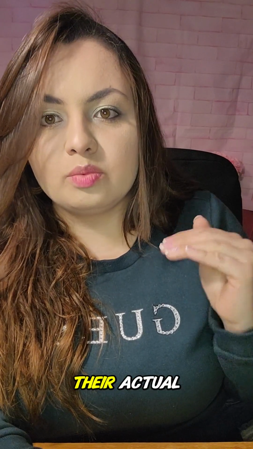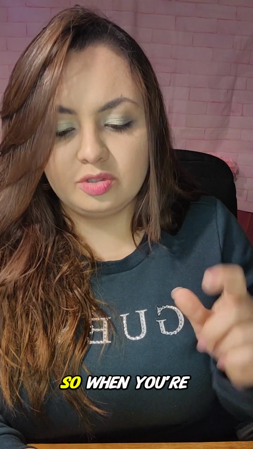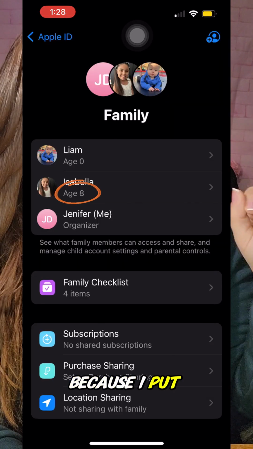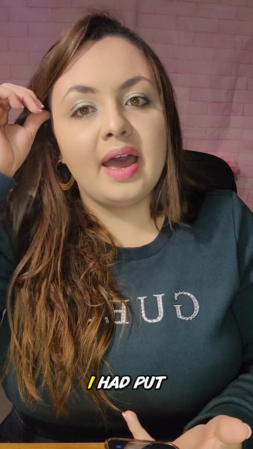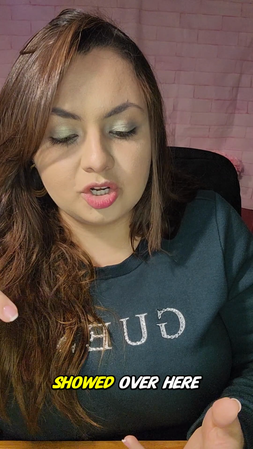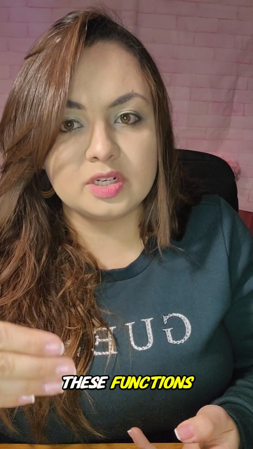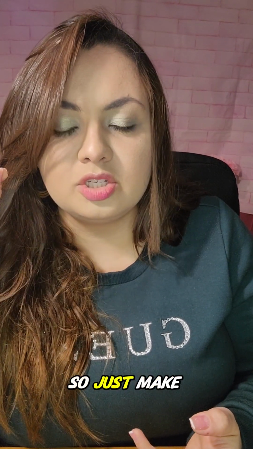You just put their actual birthday, or at least their year, and then the system automatically knows that it's a kid account. So when you're setting it up over here, it'll let you know, like this part over here that says the age, that's automatically done because I put the birth date, the year, correctly, and that way I can manage it. Because before, I had put in my birth date when I created her account. So when it showed over here, it showed like she had an adult account, and I couldn't put so much control over it as I can with a child account. So all of these functions that I'm going to show you guys, it has to be created as a child account. So just make sure of that.